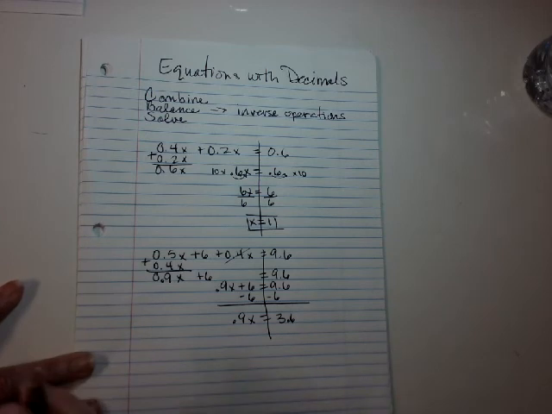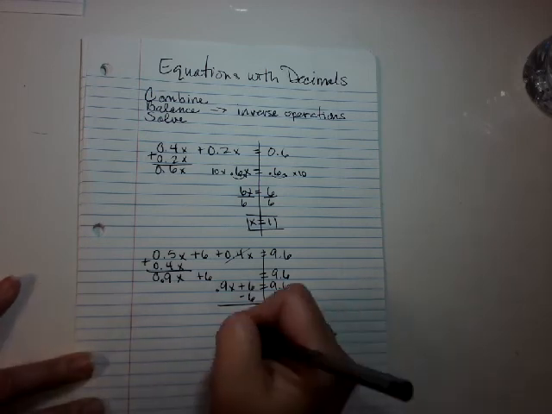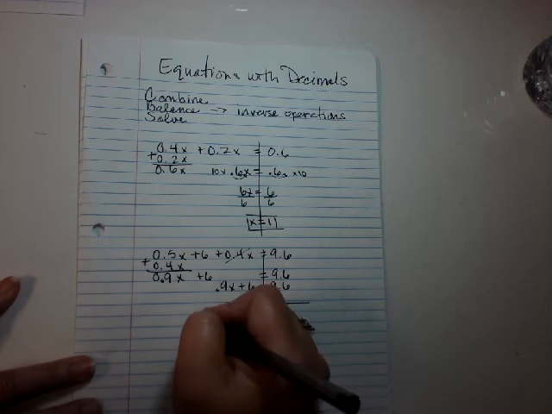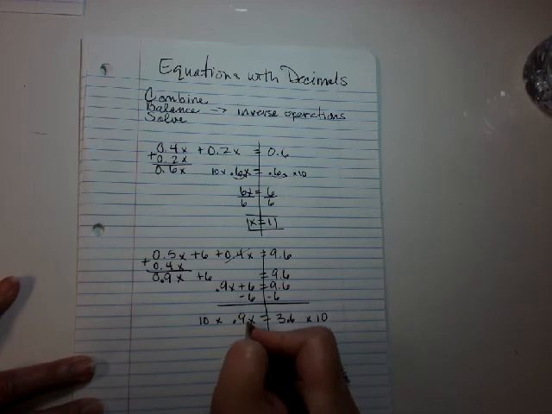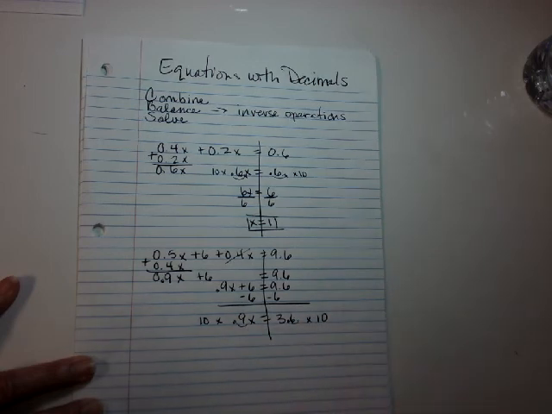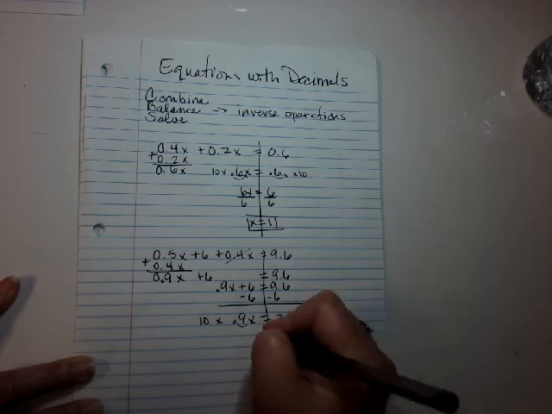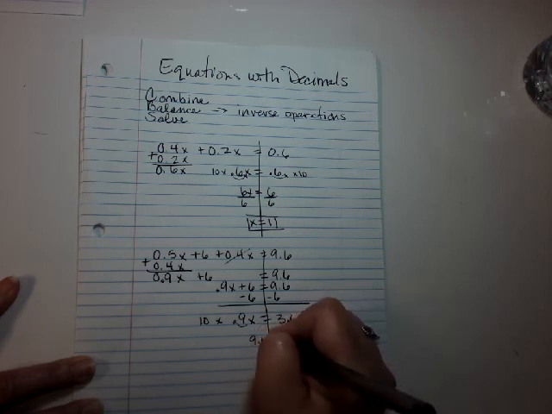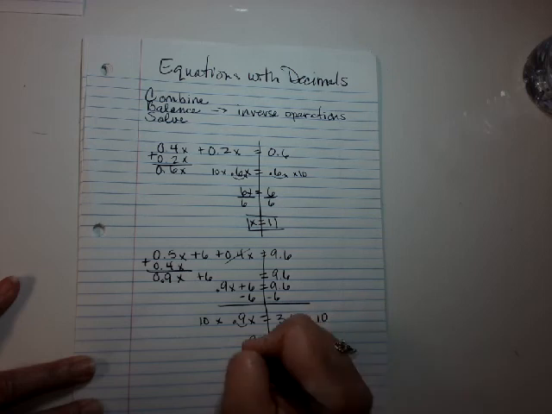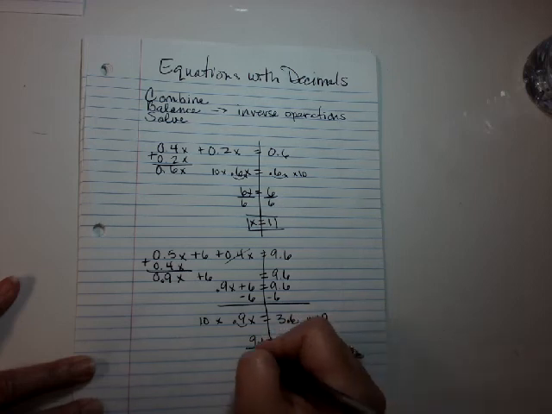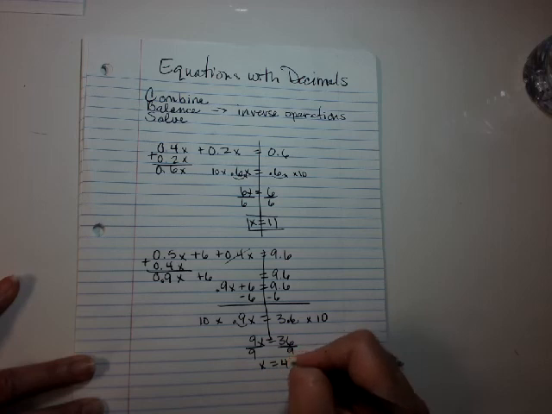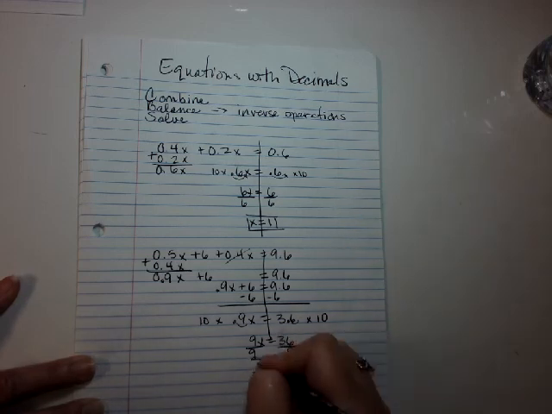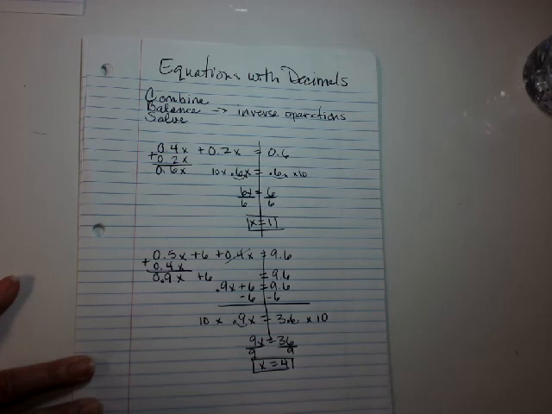Okay, so I want to get rid of the decimals. Let's go ahead and with our base 10 rules, I can do this times 10, right? And I can do this times 10. I'm moving this decimal over and that one over. So now it'll end up being 9x equals 36. Let's finish it out by using that inverse operation. I'm going to divide by 9 on both sides. x equals 4.